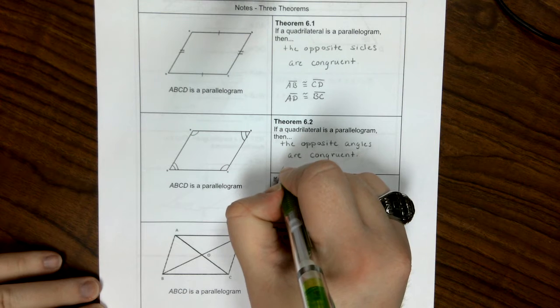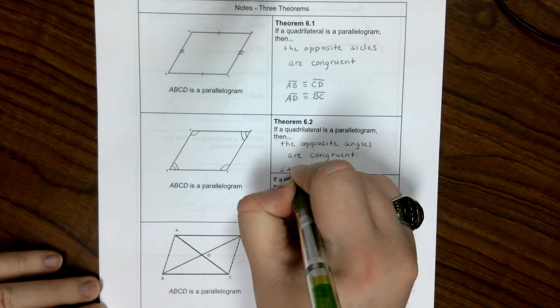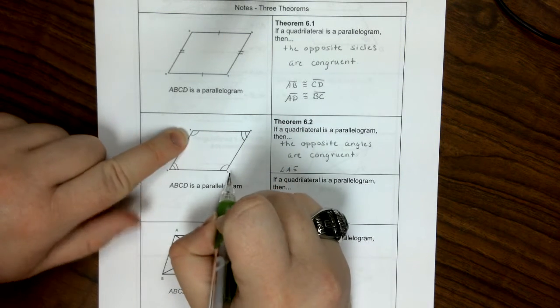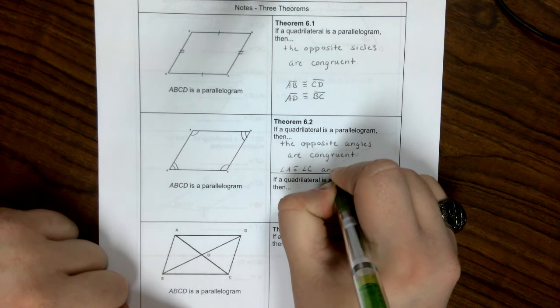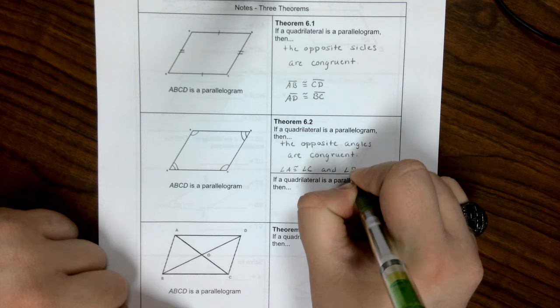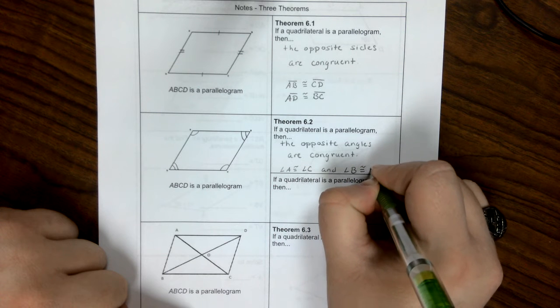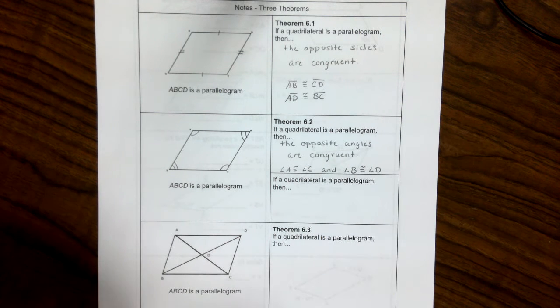Okay, so we could say that angle A, so A is right here. Who's across from him? That's angle C. And then angle B would be congruent to angle D. So that's our pairs of opposite angles.